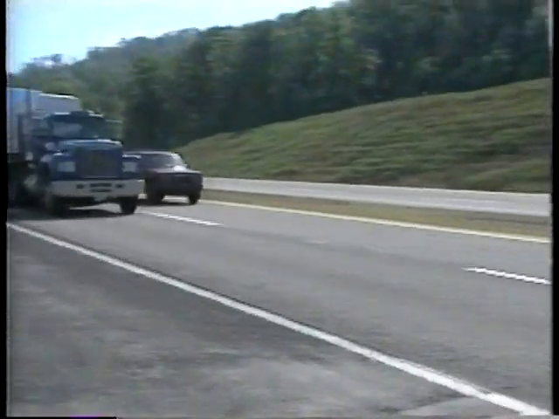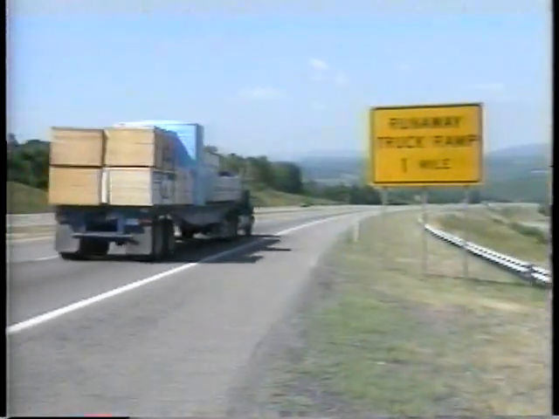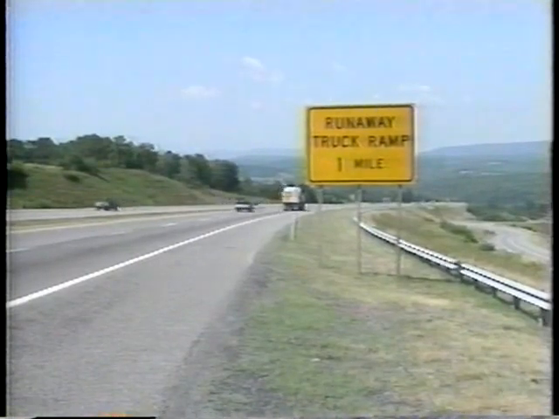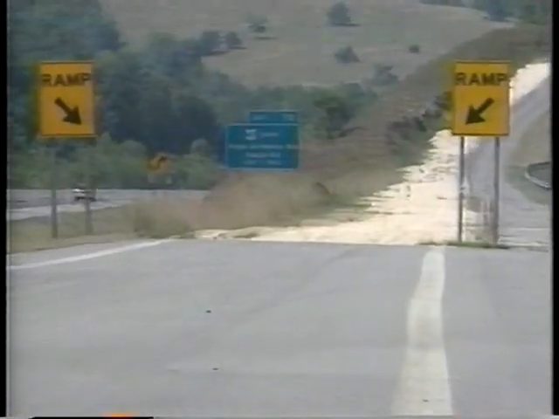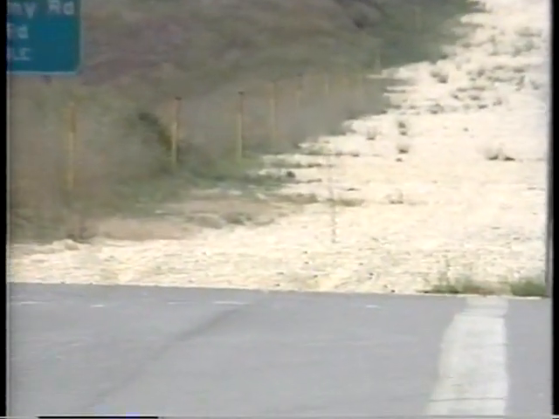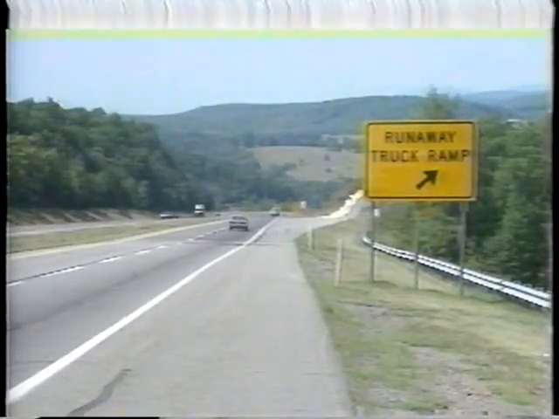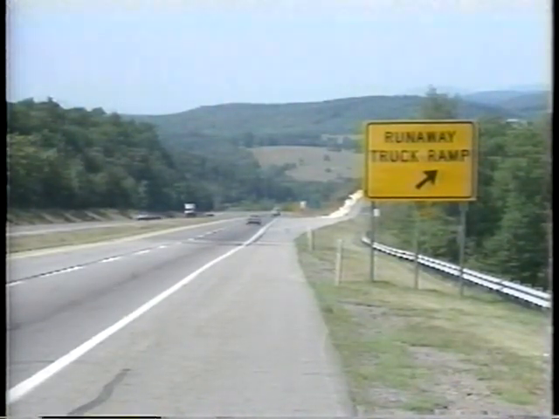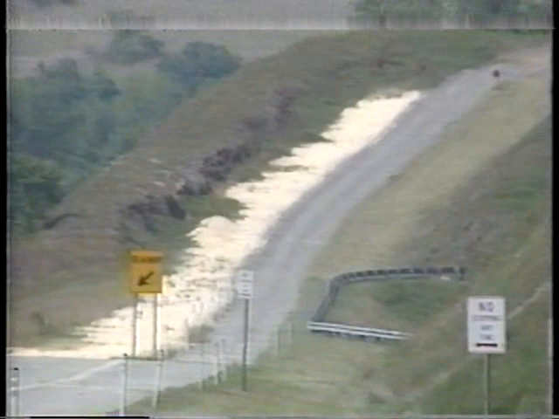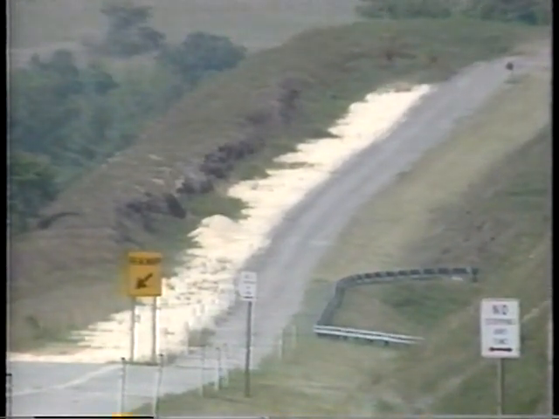Runaway truck ramp signs inform truck drivers of all important ramps that can help them stop a runaway vehicle. These signs may have a supplemental panel telling what kind of surface the ramp has: sand, gravel, or paved. These signs are placed 1.6 and 0.8 kilometers from the ramp. At the ramp itself, there should be another sign discouraging other vehicles from entering.